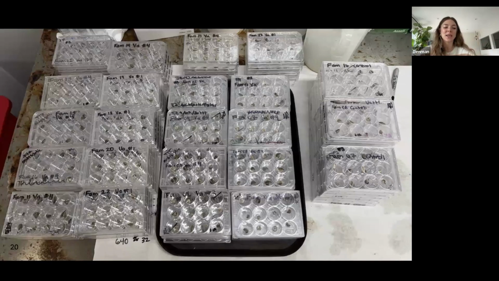But this is what that trial looks like in real life. You have all your different little well plates. In each of those wells, you have one individual spat. The controls got autoclaved seawater. The ones in the actual challenge, your treatment group, get the bacteria, and then every single day for 7 days, I would go in and look at them and see which ones had died.